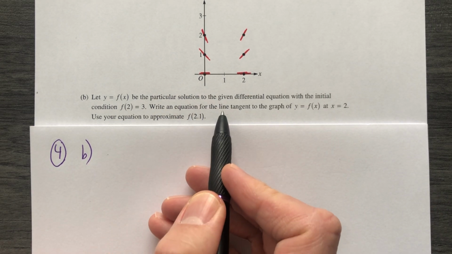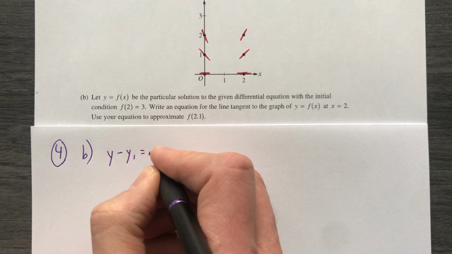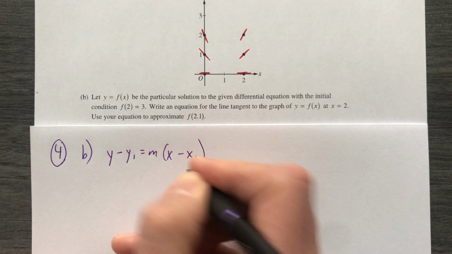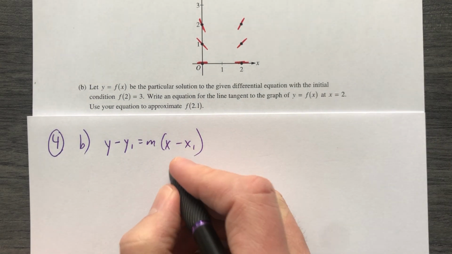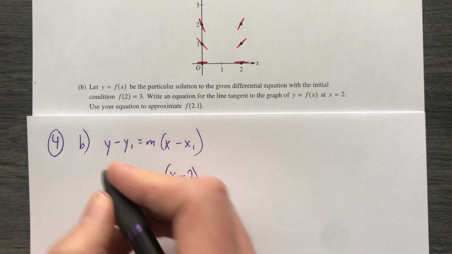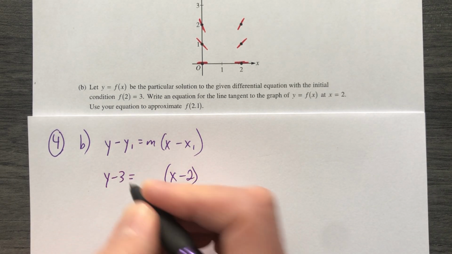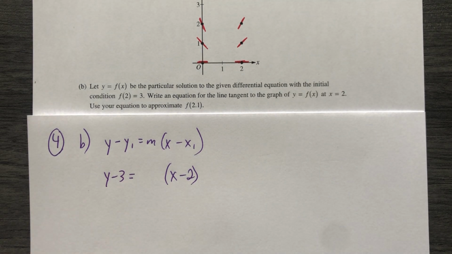Write an equation for the line tangent. There we go. That's what they're asking me to do. Write the equation of a tangent line. And they told me the x value, they actually told me the y value that corresponds to that x value, and they also gave me an equation for slope, so let's come over here and let's deal with it.